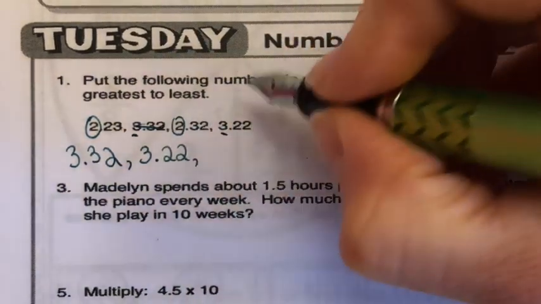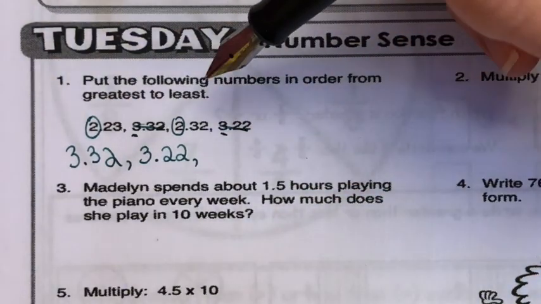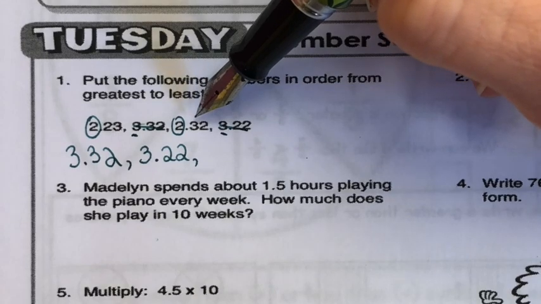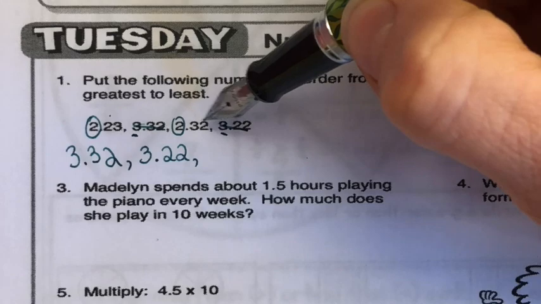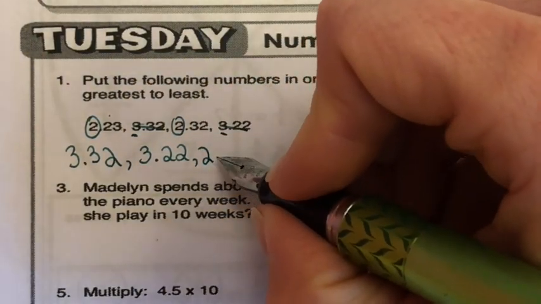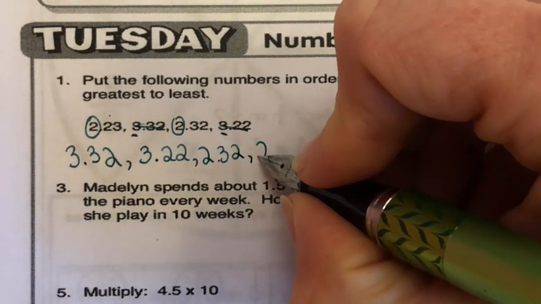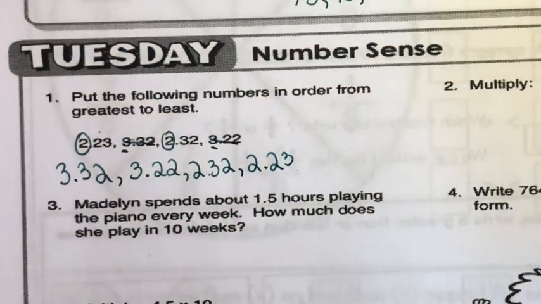3.32, 3.22, my next ones are going to be ones with 2 in the 1 spot, because we already did the 3s. I'll cross those out. So 2.32 and 2.23. Well, the greatest would be the one, you look at this spot, and this one has a 3 and this one has a 2. So imagine this is money, $2.32 versus $2.23. $2.32 would be the greater one, 2.23.